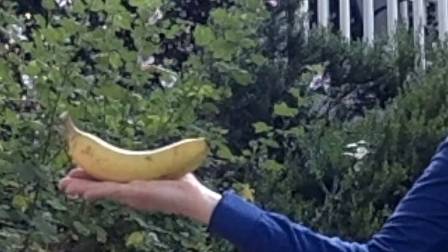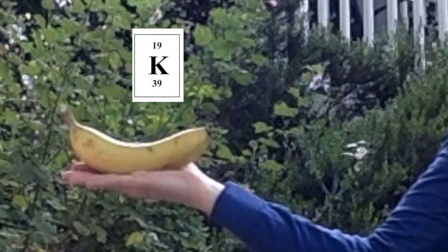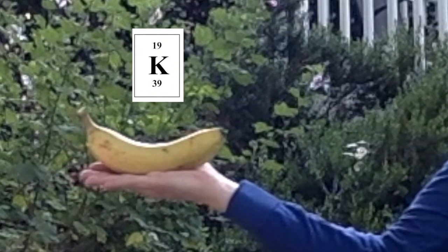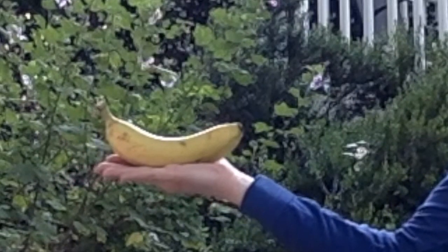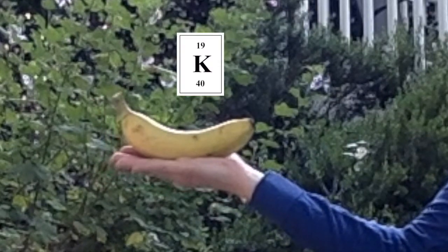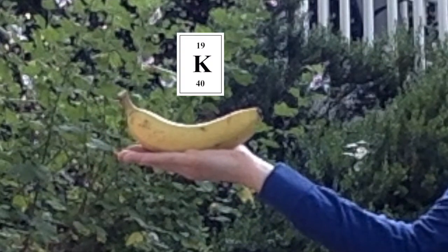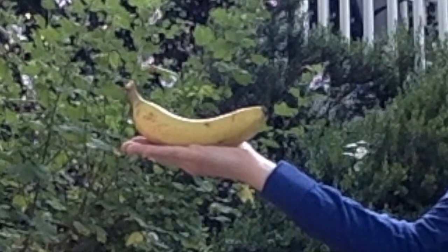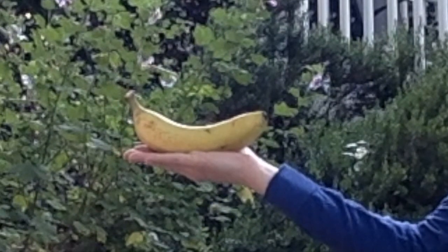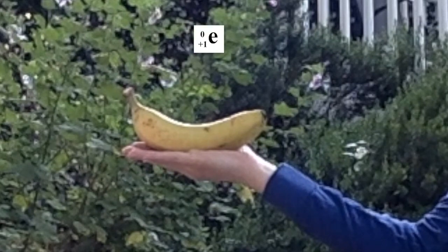The most abundant potassium isotope is potassium-39 and makes up 93% of all potassium. But there is some potassium-40 in there, meaning that the potassium nucleus has one extra neutron, which makes it radioactive. As these few potassium atoms undergo decay, they emit this particle called a positron.